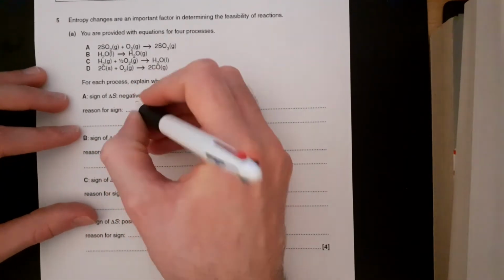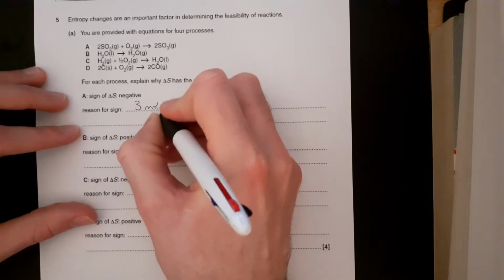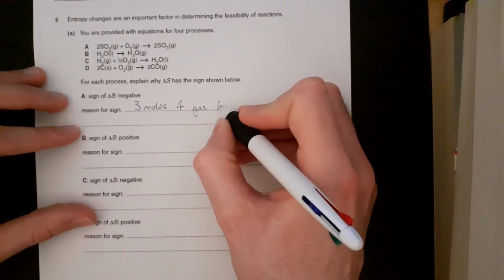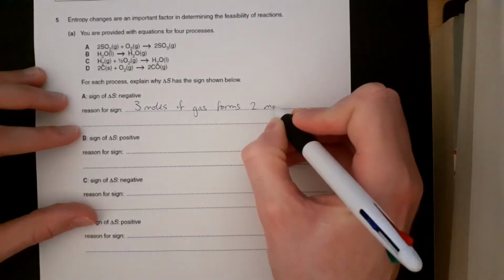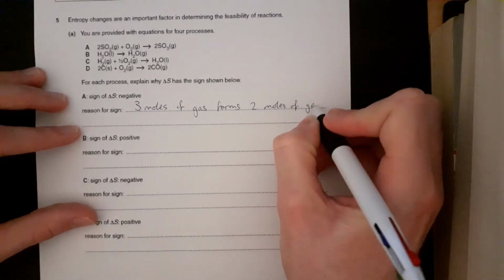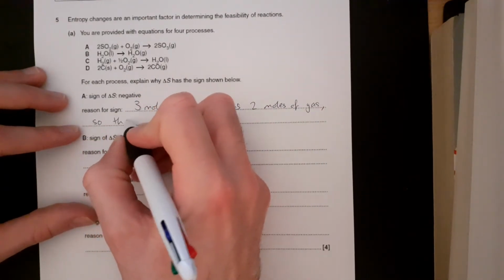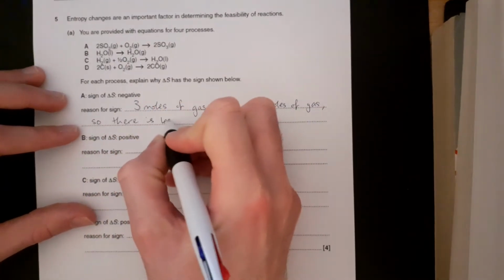So 3 moles of gas forms 2 moles of gas. So there is less disorder in the products.